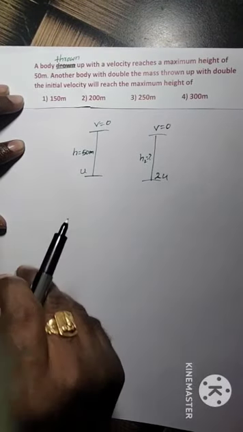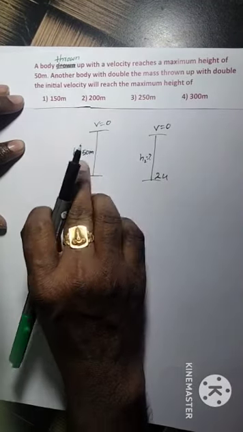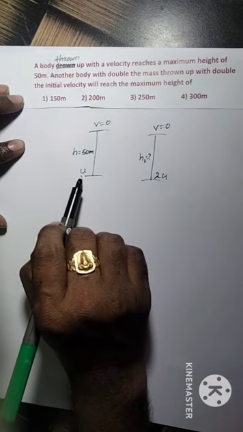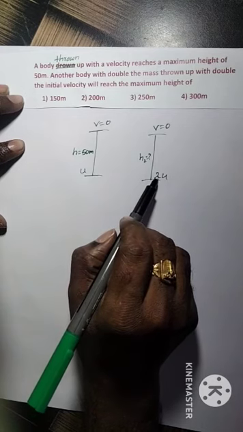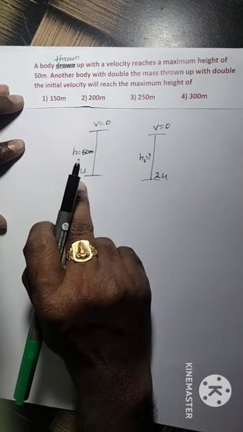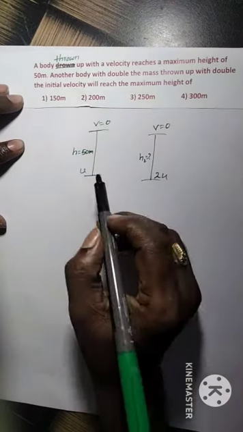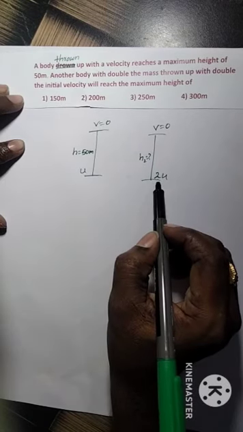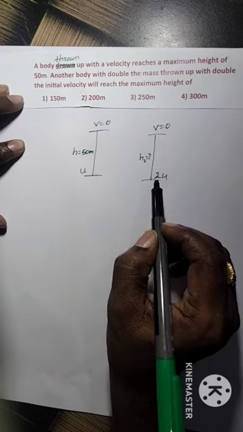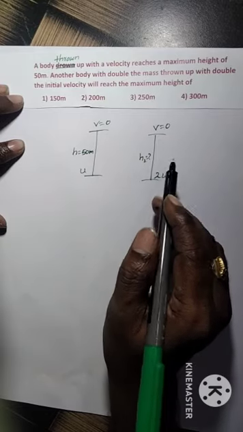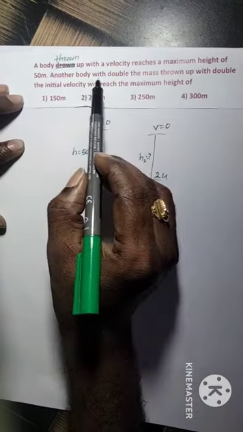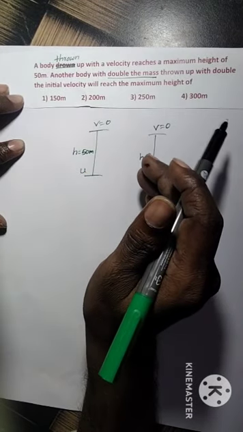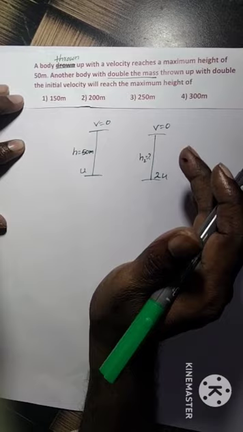If we throw with a certain velocity, it reaches a maximum height of 50 meters. For the second body we are throwing with double the initial velocity. Like if you throw here with u meter per second, then here we throw with 2u meter per second. How much height will it reach? In the problem they mention double the mass, but the height reached by the body does not depend upon its mass.